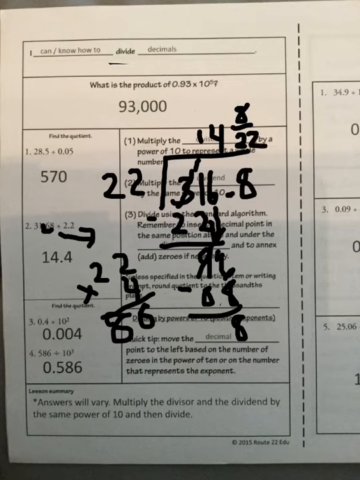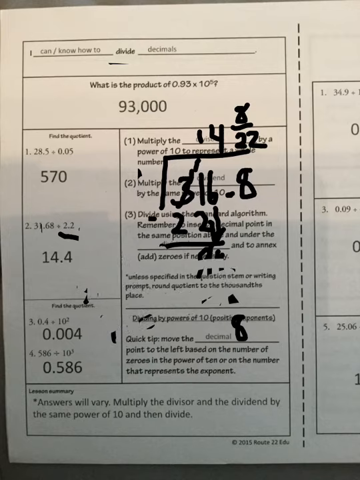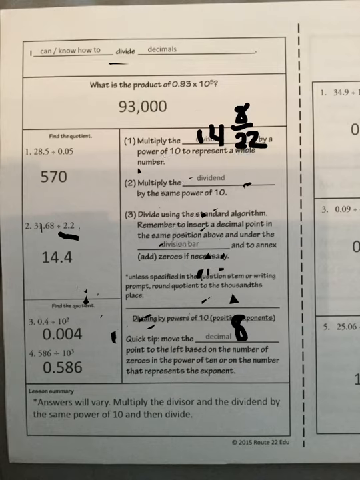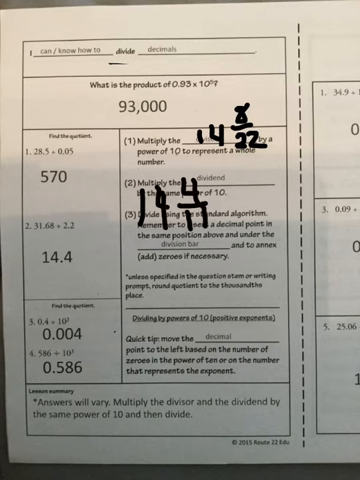I can reduce that. And if I do reduce it, I'm going to end up with 14 and 4 over 11, because basically I'm just halving it. I am going to be dividing both of those numbers, the numerator and the denominator, by 2. And I'm going to get 14 and 4 over 11. Now here's my problem. I really don't need 4 elevenths. I need a decimal, so that's going to be 4 divided by 11.